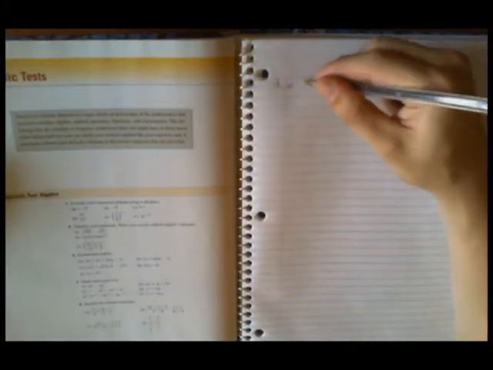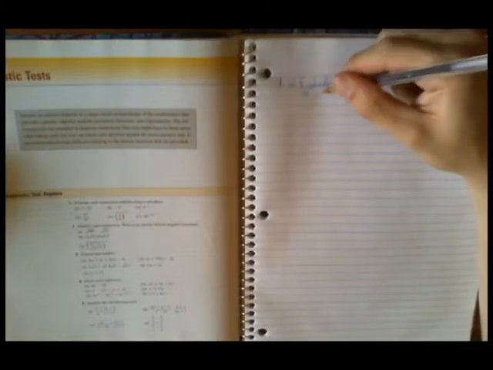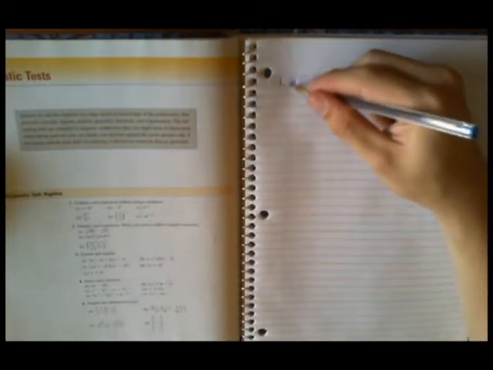So this is: evaluate each expression without using a calculator. I guess 1A will be down here. Without using a calculator.